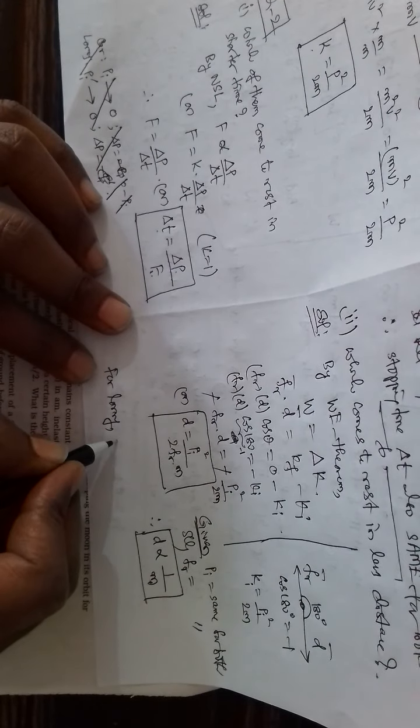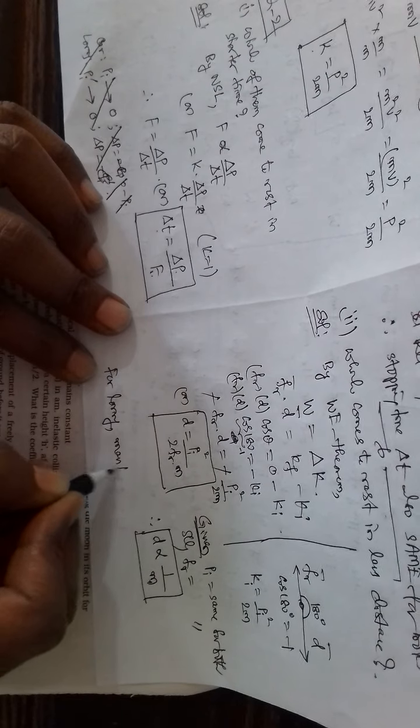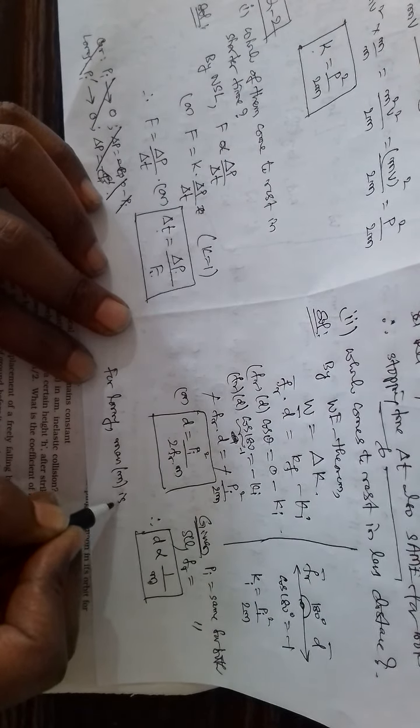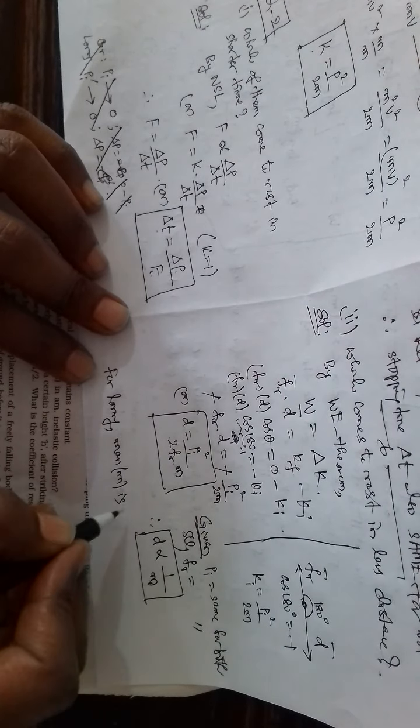For the lorry, mass is more, hence d is less. For the car, mass is less, hence d is more.